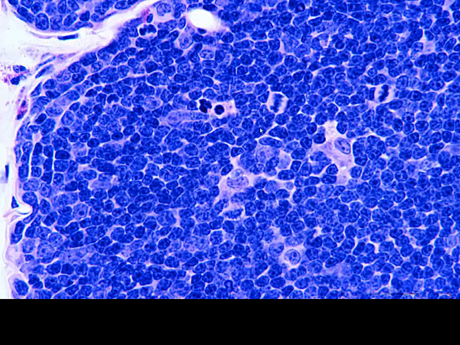But the other thing that I want to point out, you see these really dark nuclei. I mean, we're almost talking about orthochromatophilic here. These really dark, small, black nuclei, these are called pyknotic nuclei. And pyknotic nuclei are indicative of dead and dying cells.